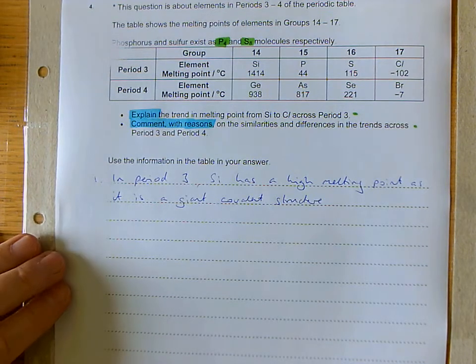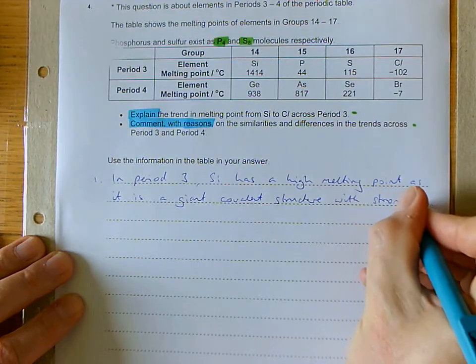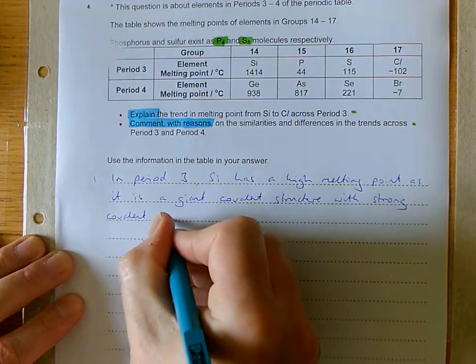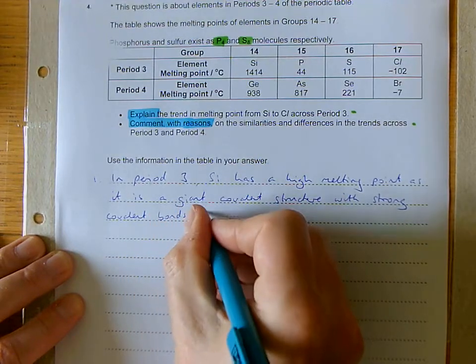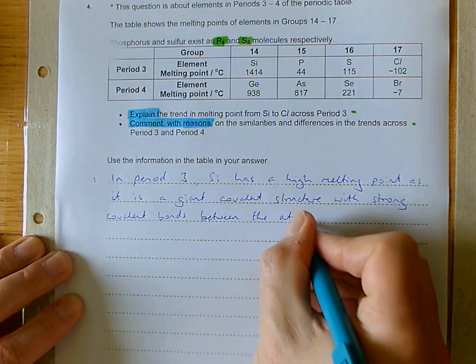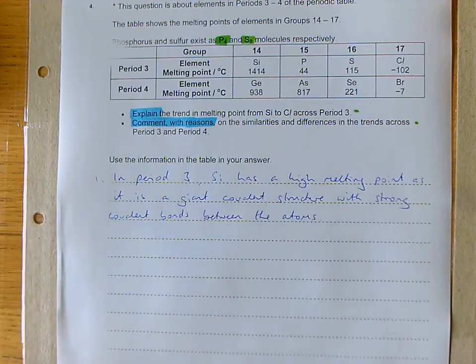So I have to go on and say it has strong covalent bonds between the atoms. Really important here that we get our terminology right. These are covalent bonds between atoms.